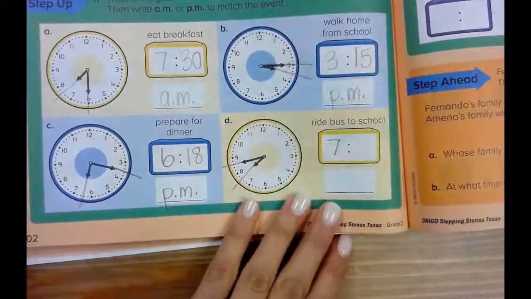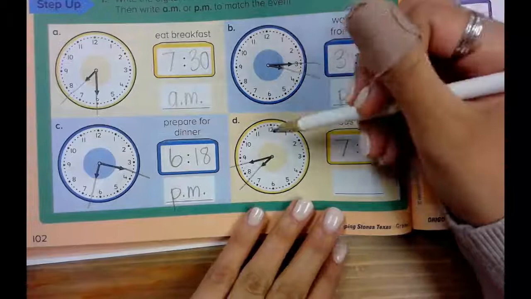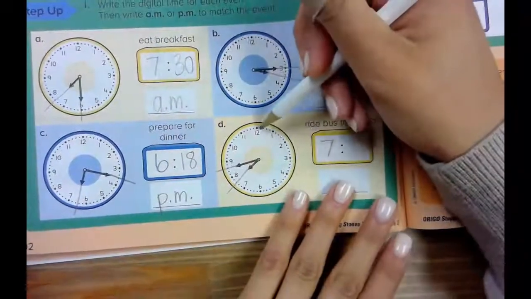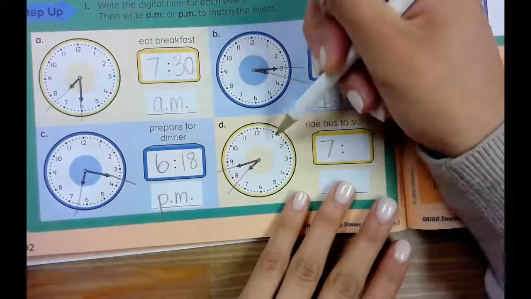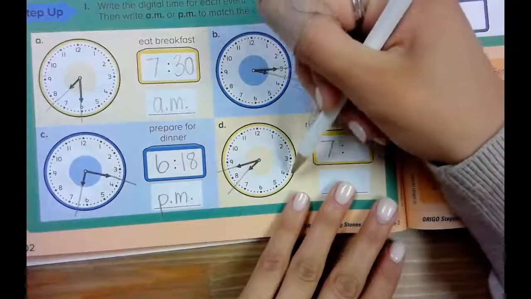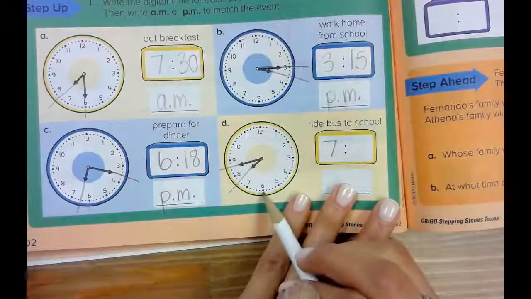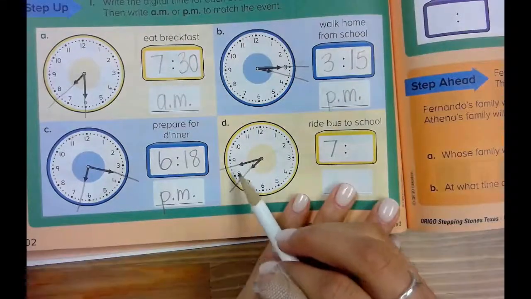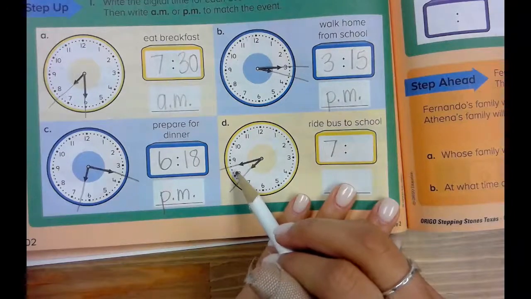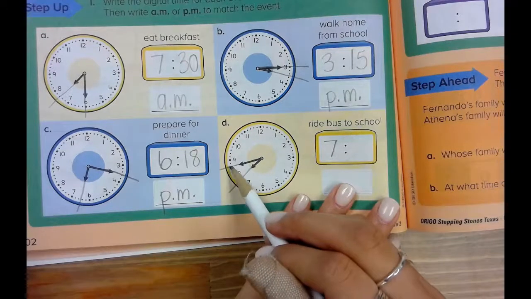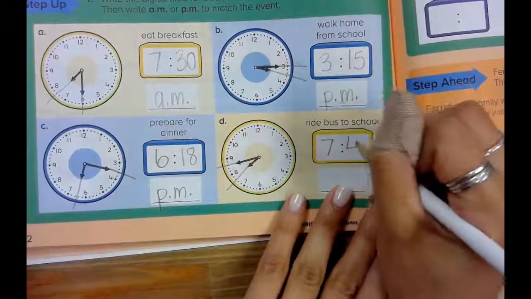And I'm going to count my minutes. Remember, we always skip count by 5s. Start at 0, 5, 10, 15, 20, 25, 30, 35, 40. Now I'm going to count by 1s. 41, 42, 43. 7:43.